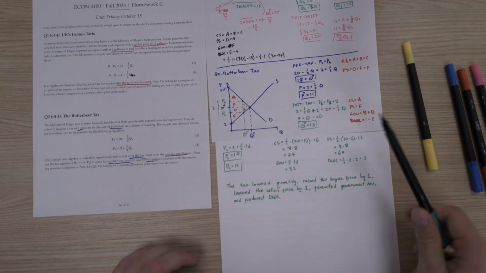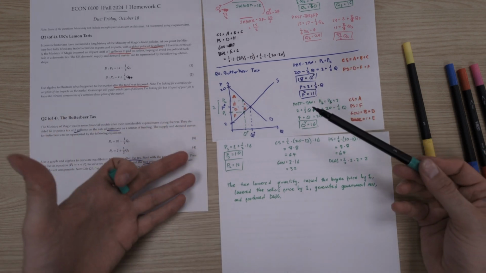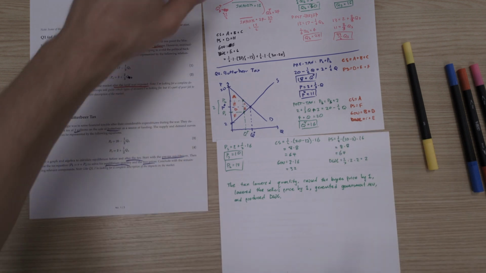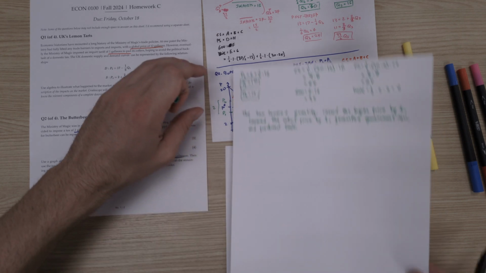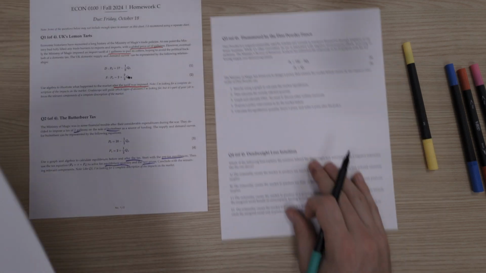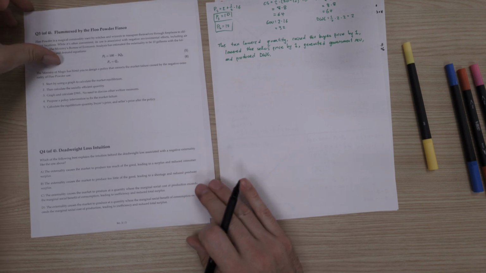There are other things we could do, like we didn't solve for consumer and producer surplus before the tax, which is something we definitely could do, but we'll maybe save that for another one. Okay, so that's nice. That's question 2. Let's move on to question 3.